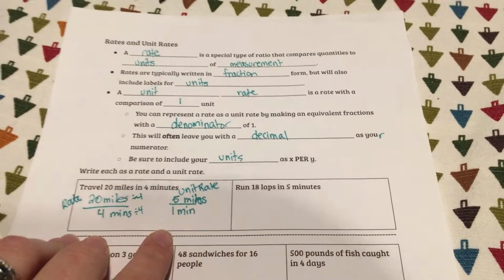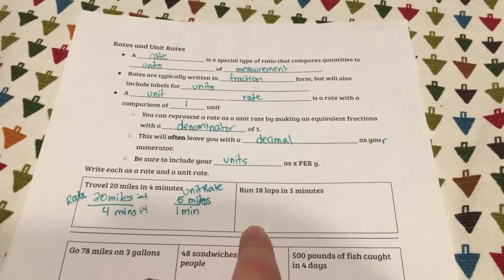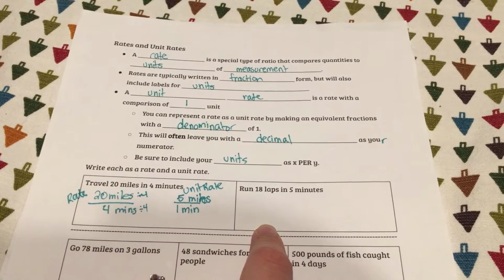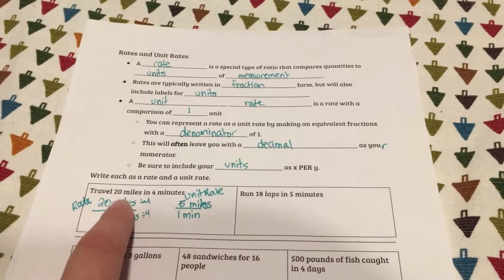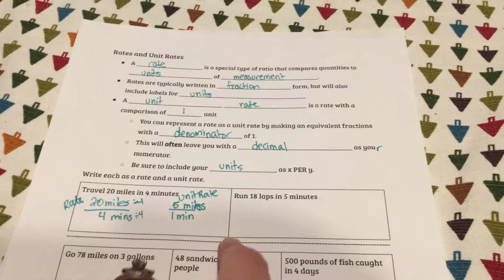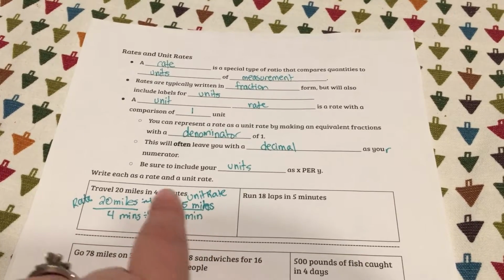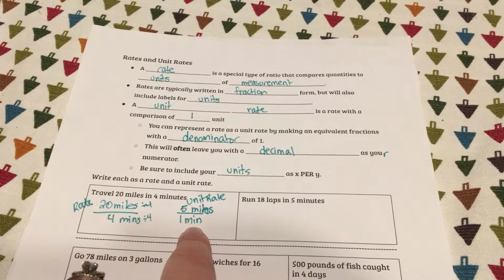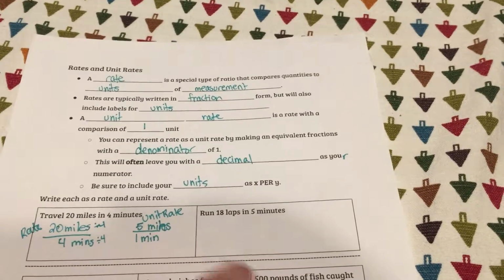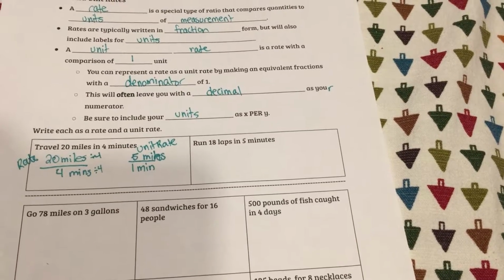All right, this is all you're doing today. You're writing the rate and then finding the unit rate. Writing the rate is actually pretty easy because you're just writing a ratio. The only reason it looks different is because you have to make sure your units are here. Writing your unit rate is just like finding an equivalent fraction. You just want to make sure, again, you keep your units the same. So over here, I want you guys to pause it and try that one.